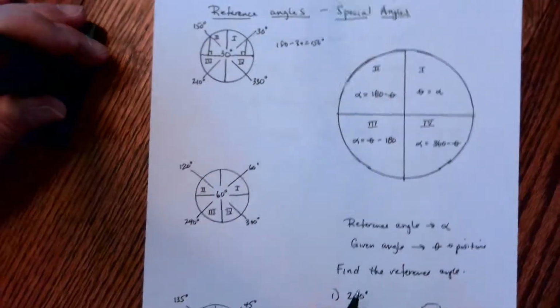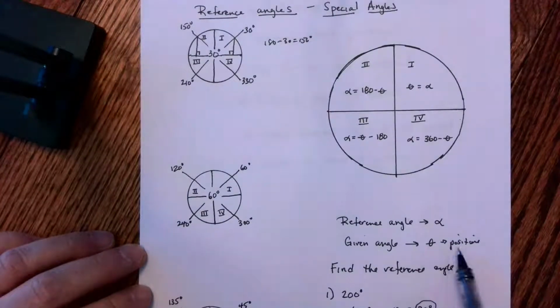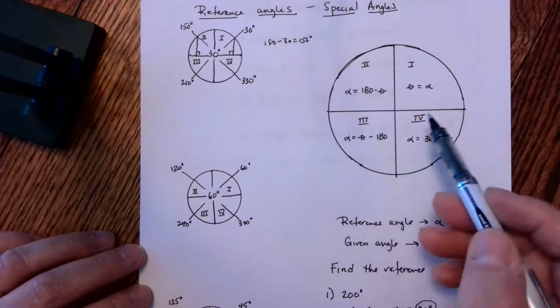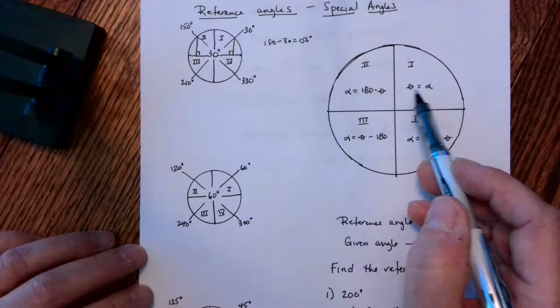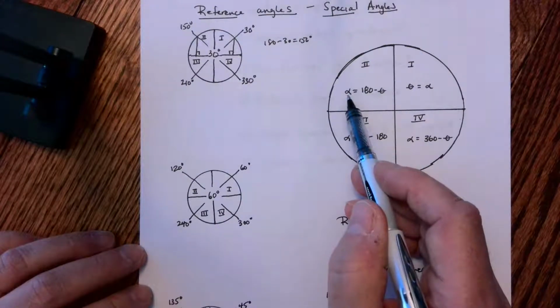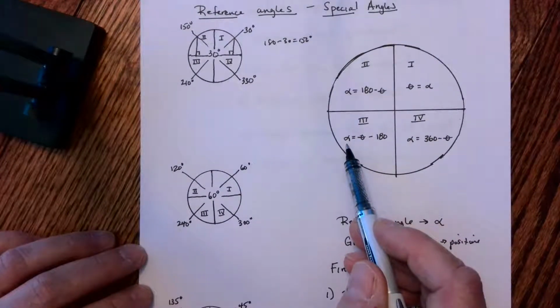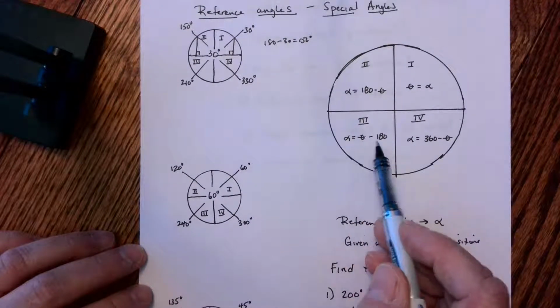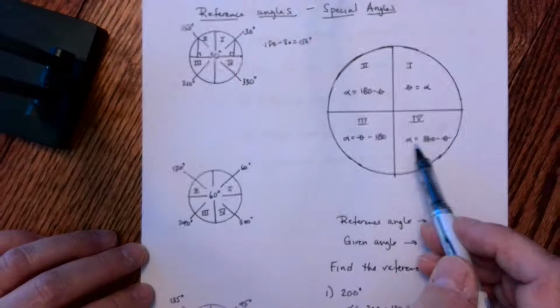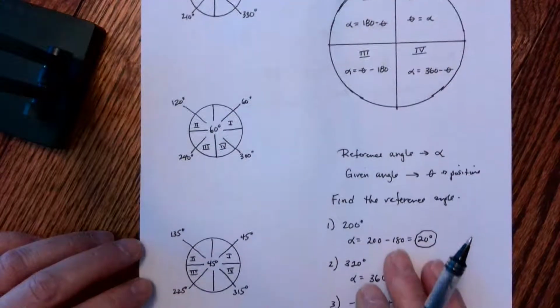Okay? Now, what does that mean? Well, how do I calculate a reference angle? Well, if my given angle is theta, and we always want theta to be positive, we'll talk about that in a few minutes, then my reference angle, we're going to call alpha, can be calculated using one of these formulas. In quadrant 1, my reference angle is actually the given angle that we have. In quadrant 2, my reference angle is 180 minus my given angle. In quadrant 3, it's my given angle minus 180, and in quadrant 4, my reference angle is 360 minus the given angle.